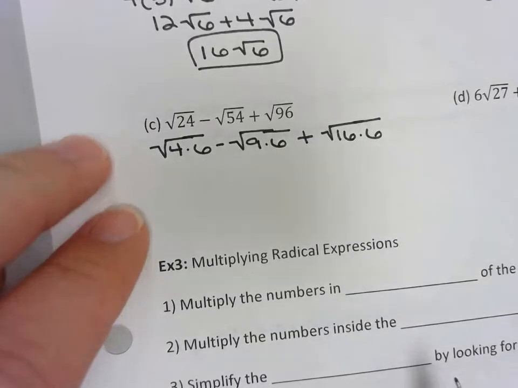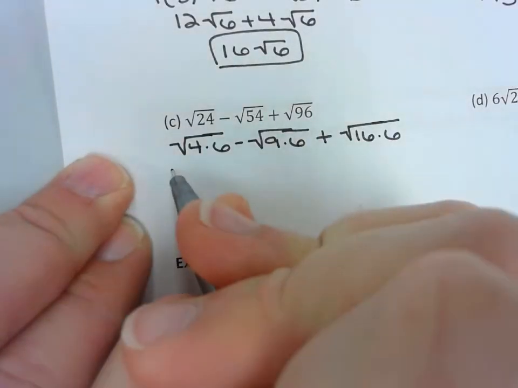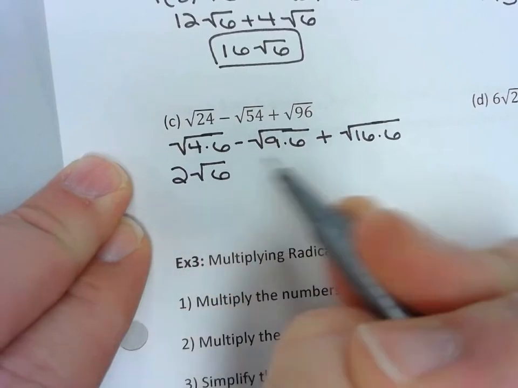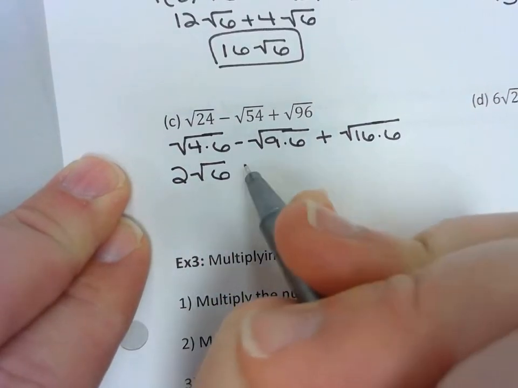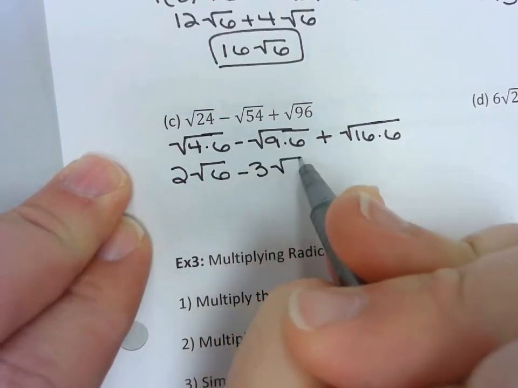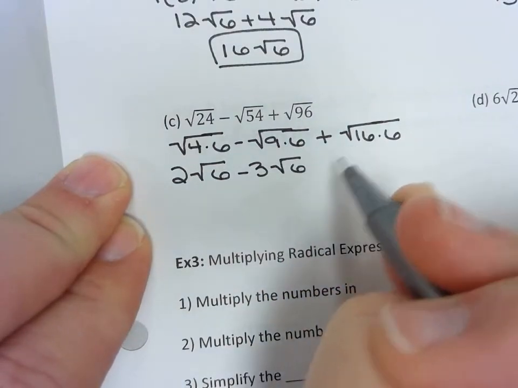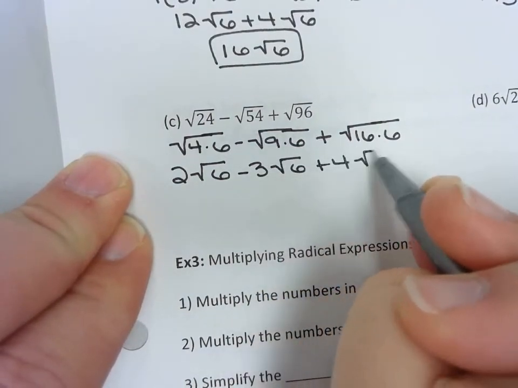Let's go through and simplify. Square root of 4 is 2, so I bring it out front: 2 square root of 6. Square root of 9 is 3, bring it out front, so negative 3 square root of 6. And the square root of 16 is 4, so I bring it out front: 4 square root of 6.